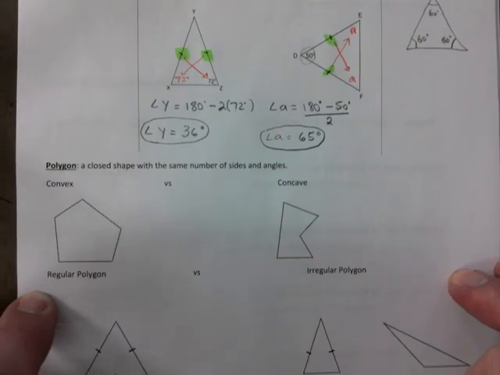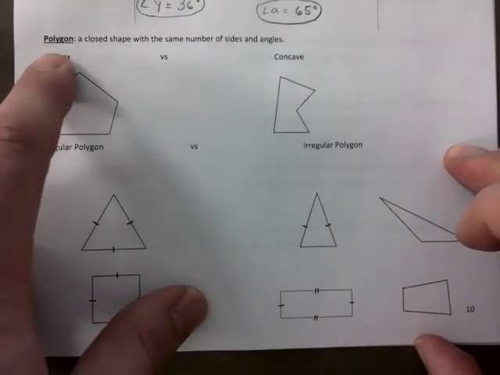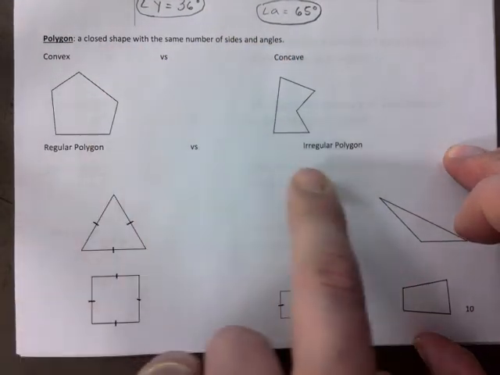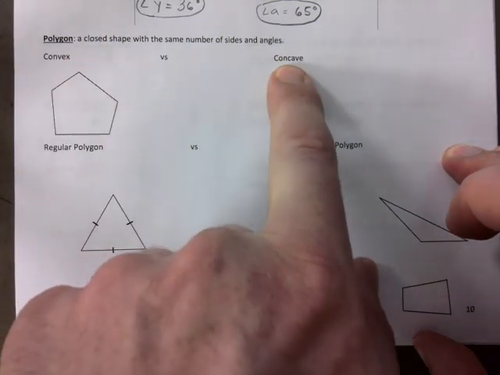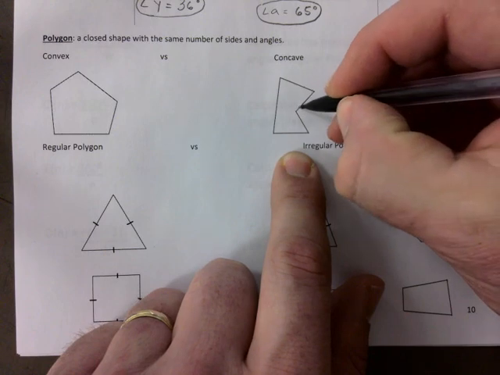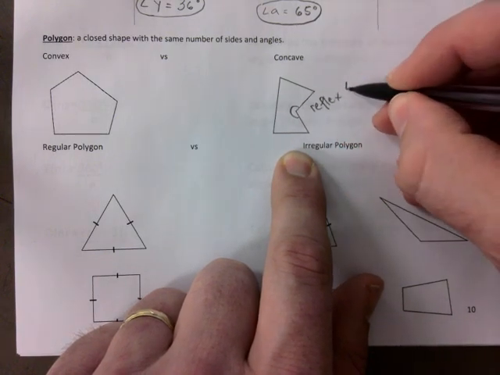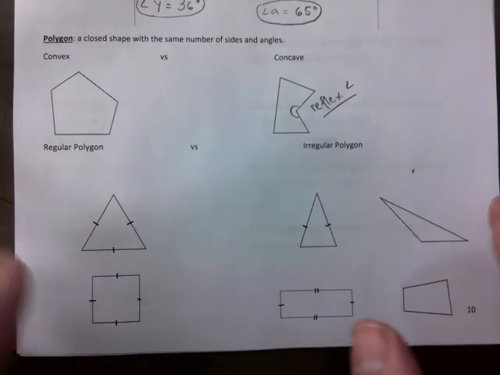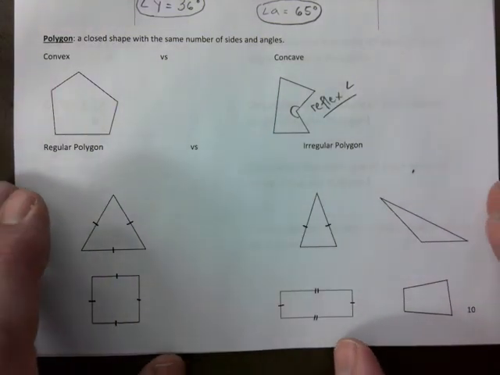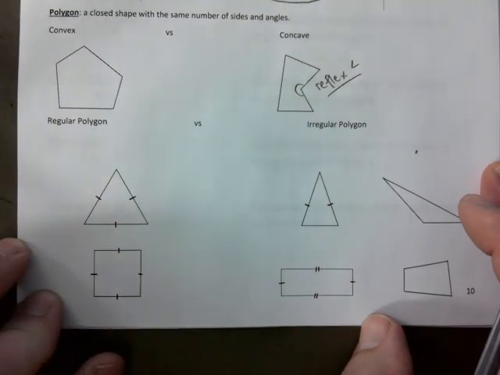Some review stuff, I know. I just wanted it to be on here. Polygon, we talked about regular versus irregular, convex versus concave, right? Concave has the reflex angle bigger than 180. Not extremely crucial for you to know, but we will most likely deal with convex most of the time.